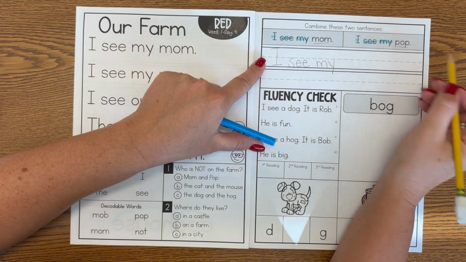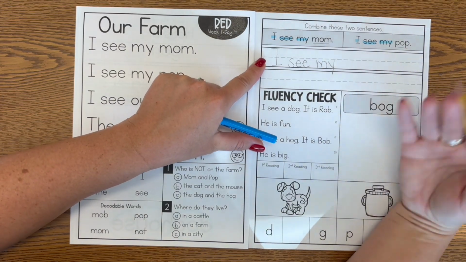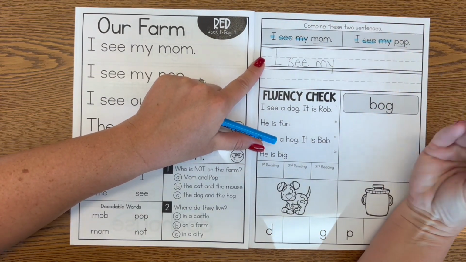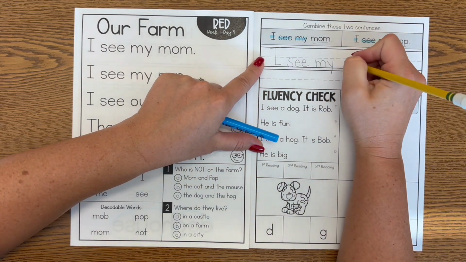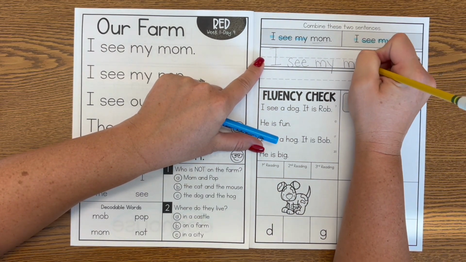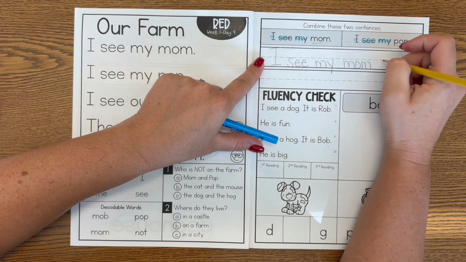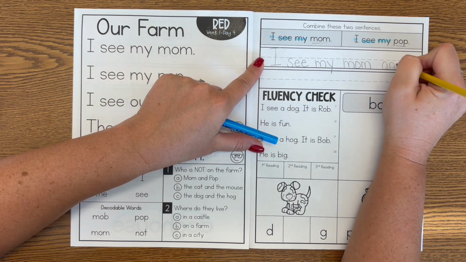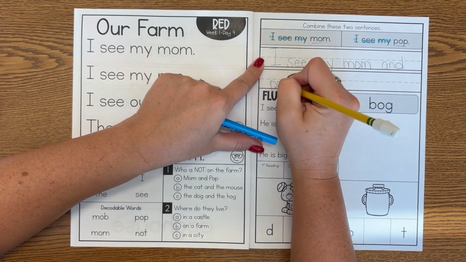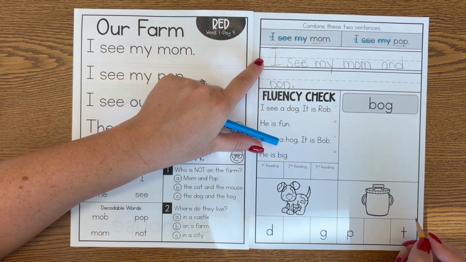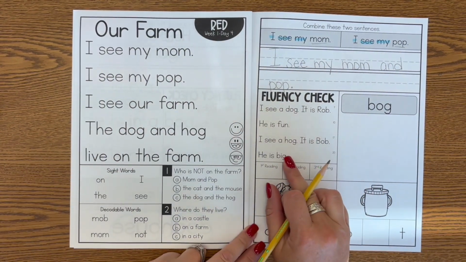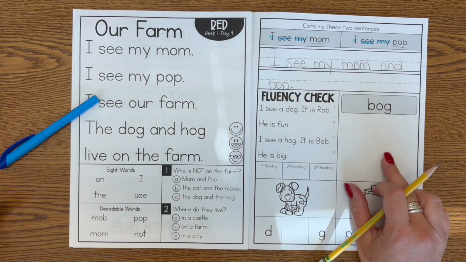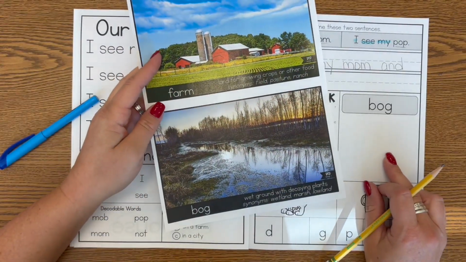Now we have to take care of this. So now this is where we talk about conjunctions. And, or, what would make sense here? A lot of the times, not always, it's going to be "and." I see my mom and pop. And, again, talking about punctuation. We would repeat again with fluency. We would repeat again with a different vocabulary word.